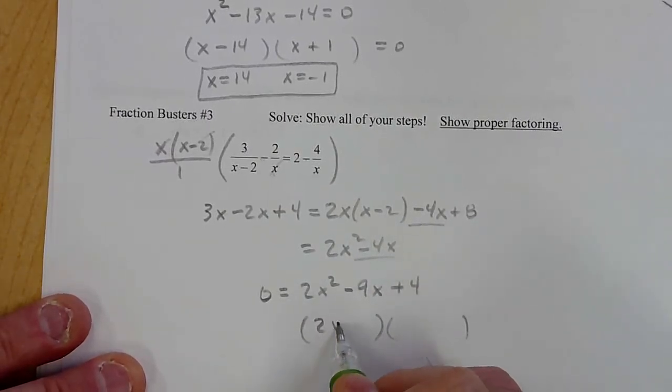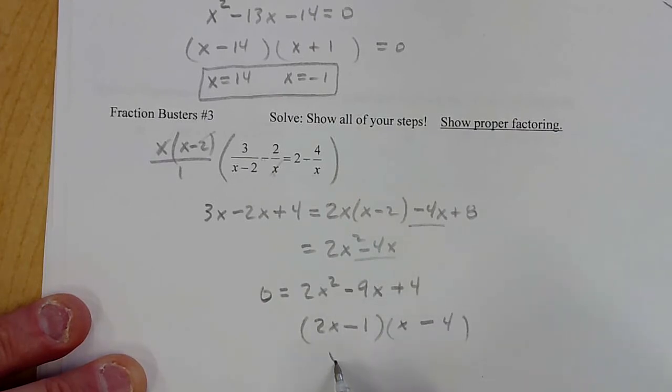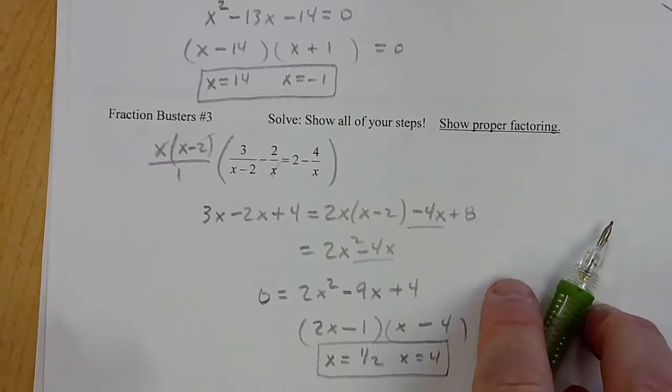Factor 2x and x in the front. Looks like we're going to do a 4 and a 1. There's my 8 and a 1. That'll get me a 9 if they're both negative. So x is going to be a half. X is going to be 4. And we are there. All right, that's Fraction Busters.